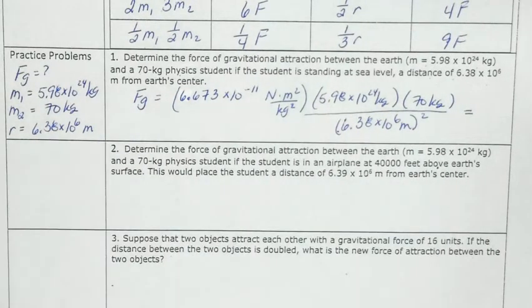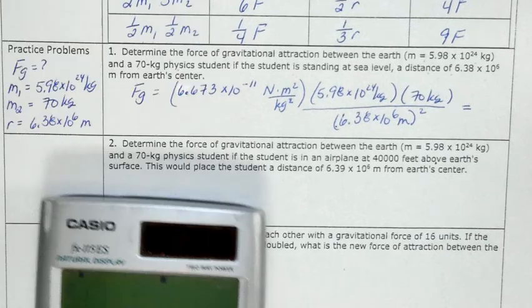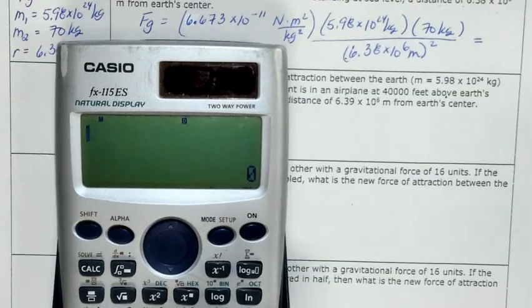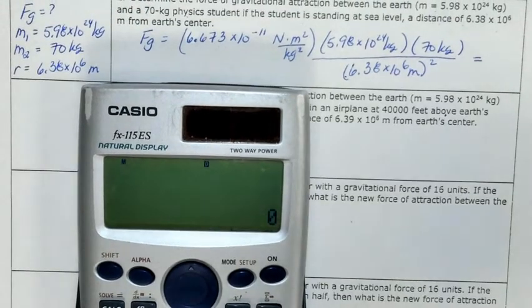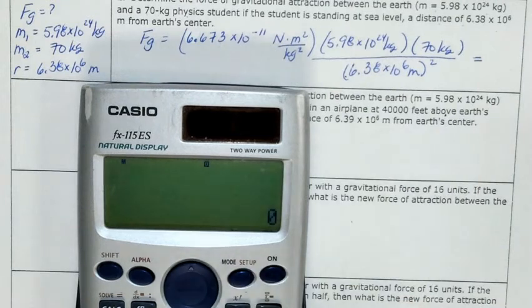All right, ready for me to show you? You got it written down? Okay, so I'm going to put this up here. What I do is I just run everything on top together, put it in one set of parentheses.